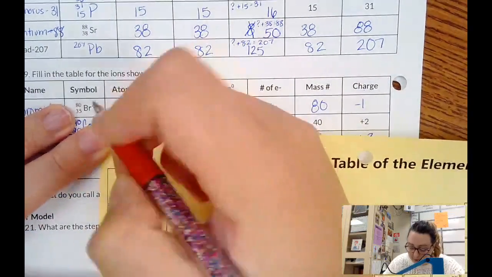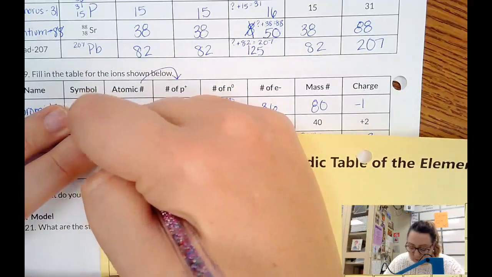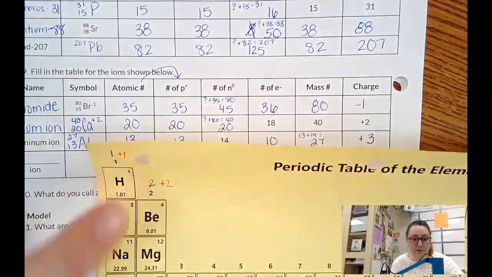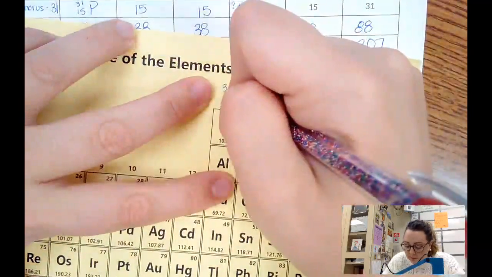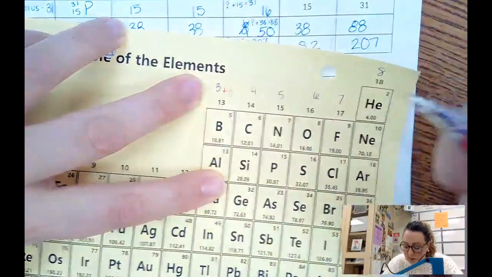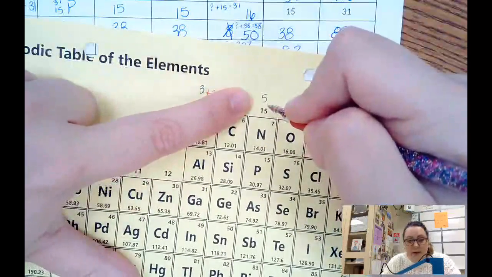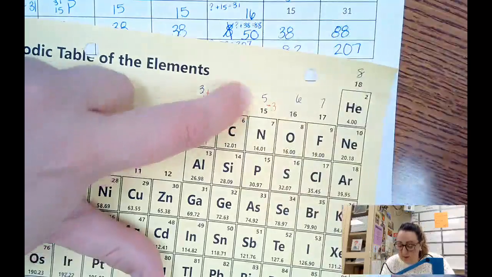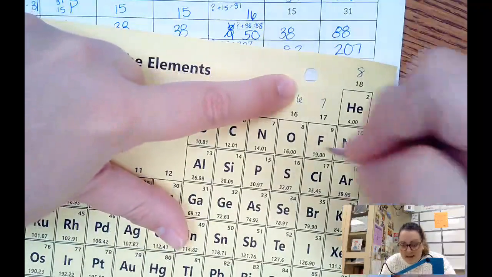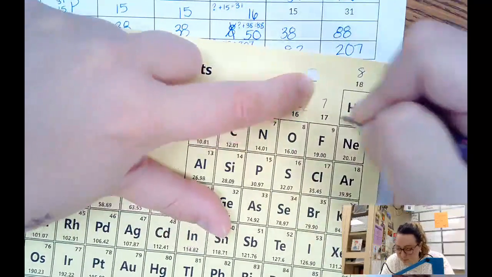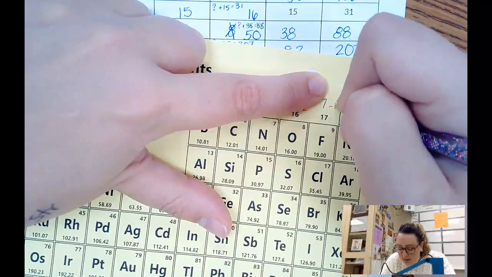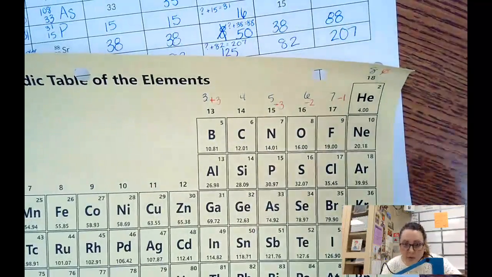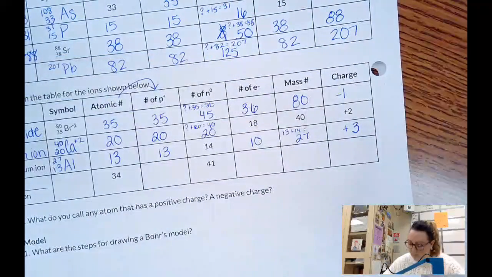All of these want to get rid of 1, so they become a +1. All of these want to get rid of 2, so they become a +2. These want to get rid of 3, so +3. We'll skip the 4. These want to gain 3 to get up to 8. If you gain 3 negatives, you're -3. These want to gain 2, so that's -2. And this wants to gain 1, -1. And we know noble gases will not form an ion. If you know this pattern, it will save you time.